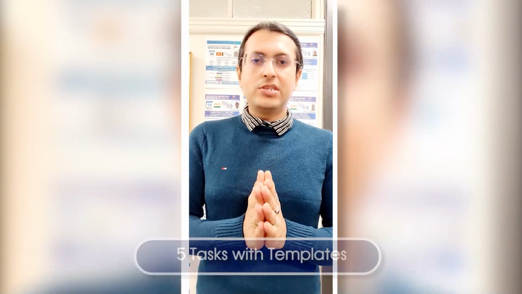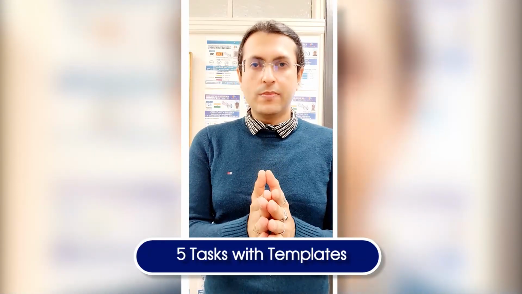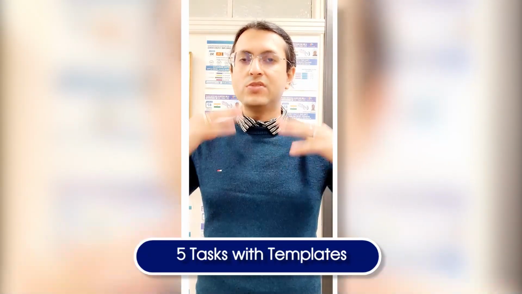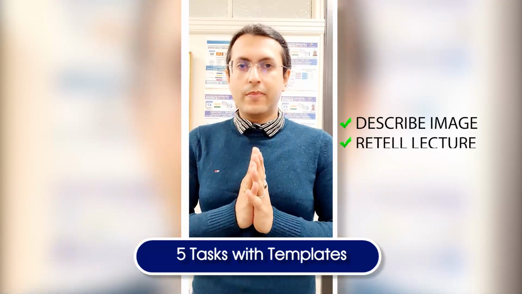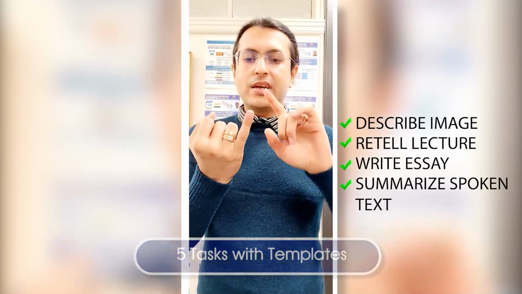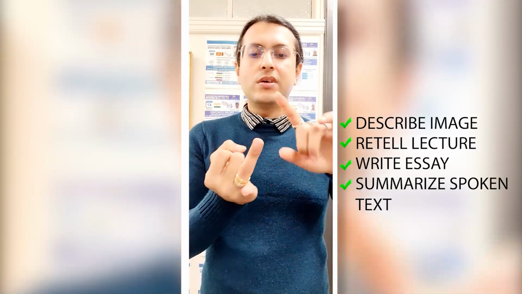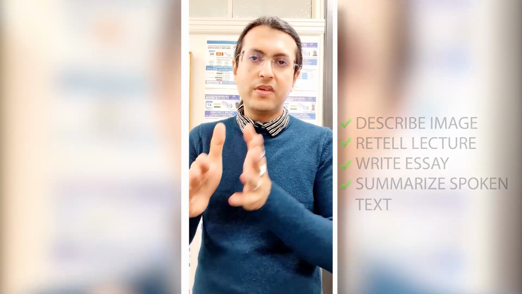And I already mentioned that integrated tasks are most important. We provide templates for all tasks in which you can use a template. For example, tasks like describe image, retell lecture, write essay, summarize spoken text. And for summarize written text, we have a very simple structure which can get you full marks in reading and writing both.